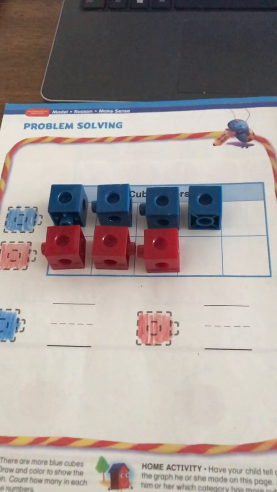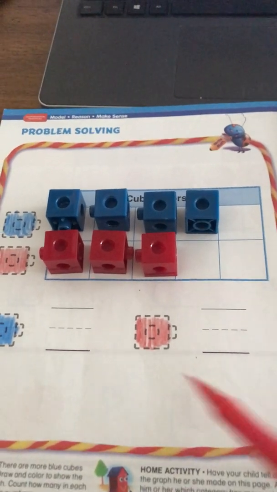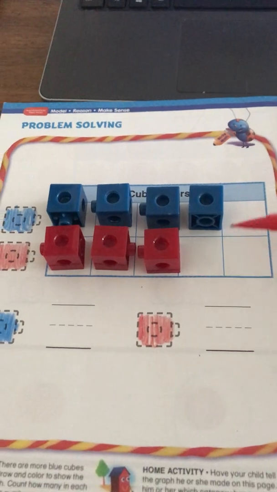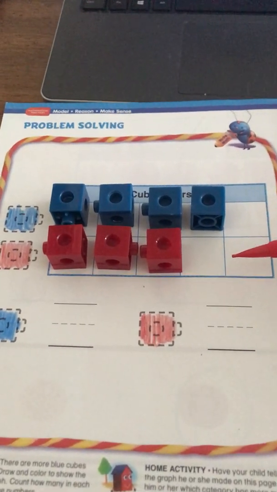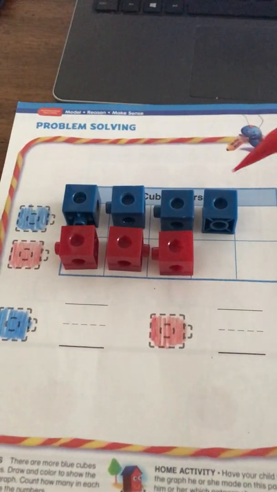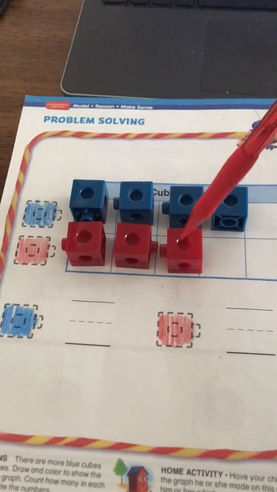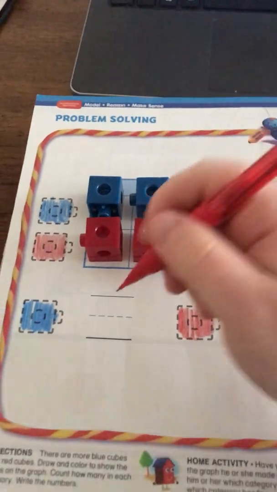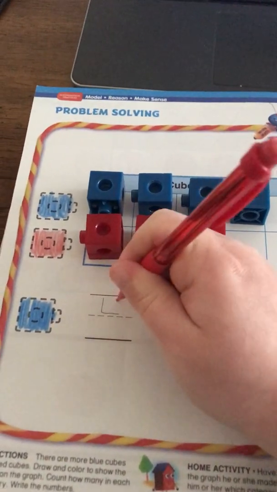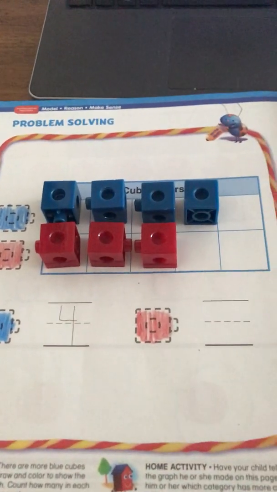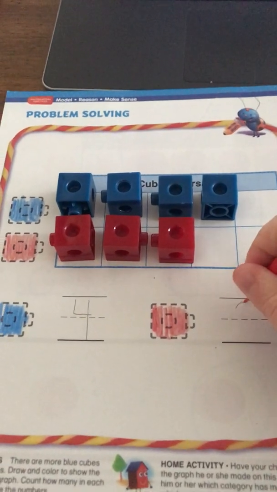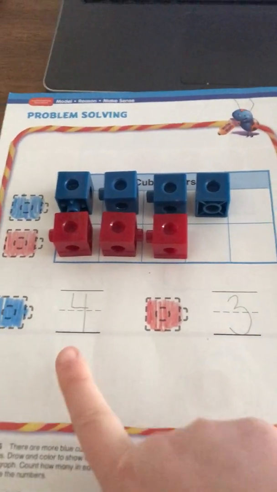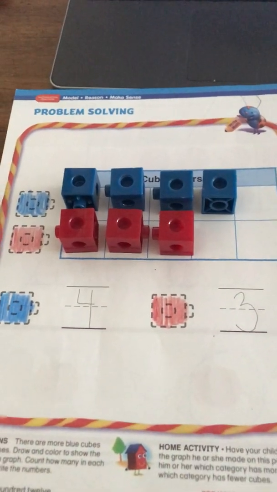Yes, there are. So put down how many blue cubes you had. You did not have to use 4 and 3. If you want to use a different number, as long as there's more blue than red, then you can totally do that. For me, I have 4 blue and 3 red. There are more blue cubes than red.